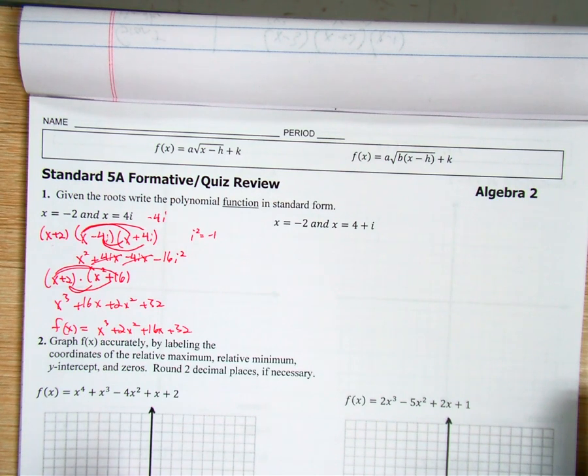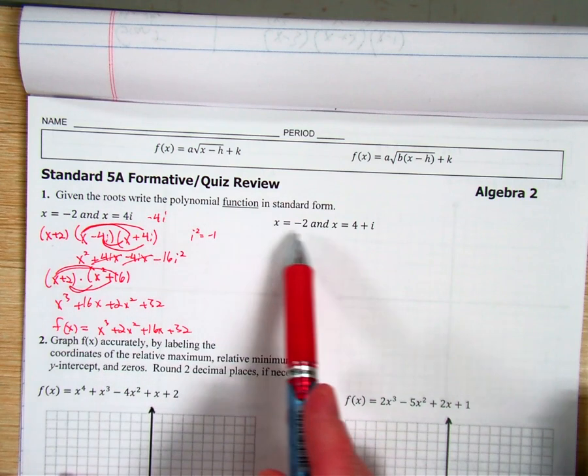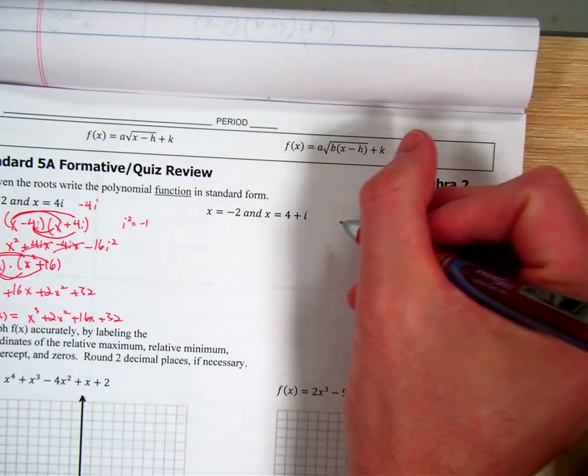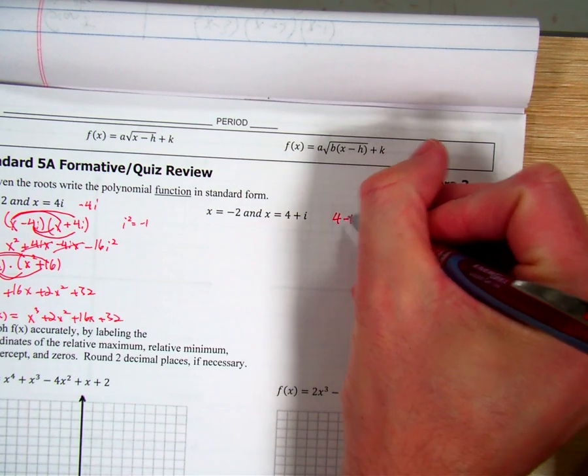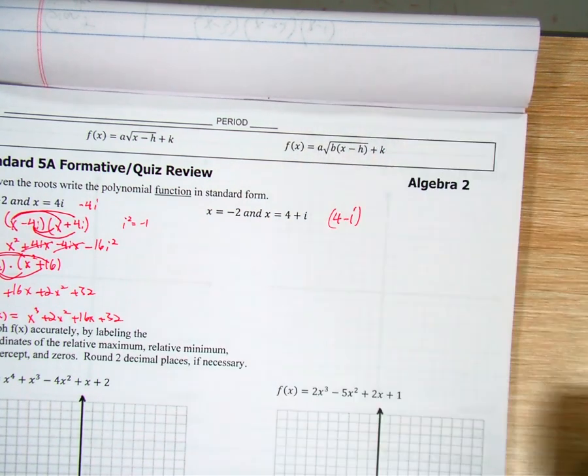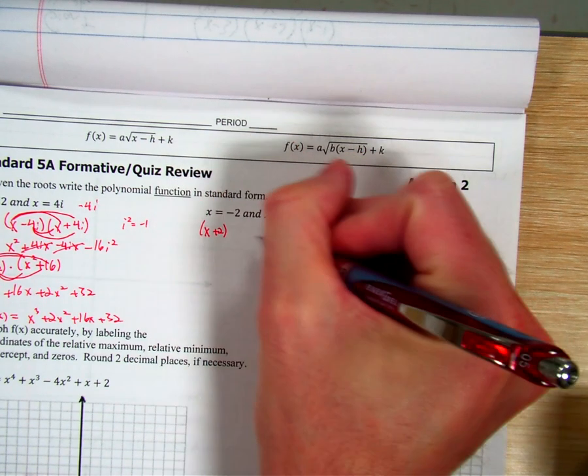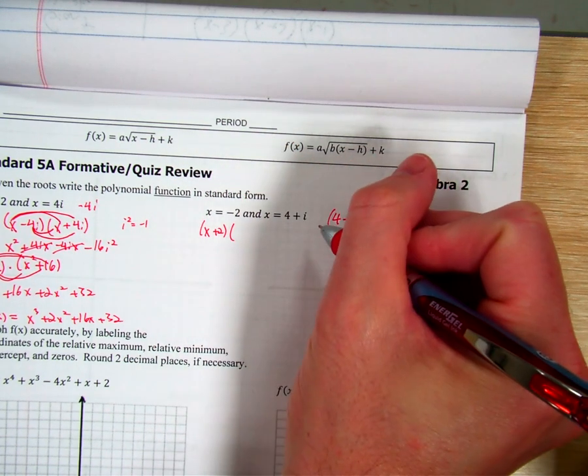There we go. Now notice this one is very similar, but it has 4 plus i. So its opposite one is going to be 4 minus i. This is going to be a little bit longer. x plus 2. Now I like to write this out.